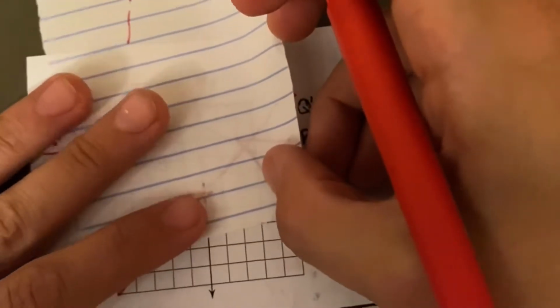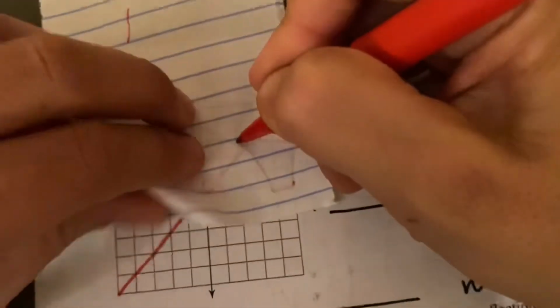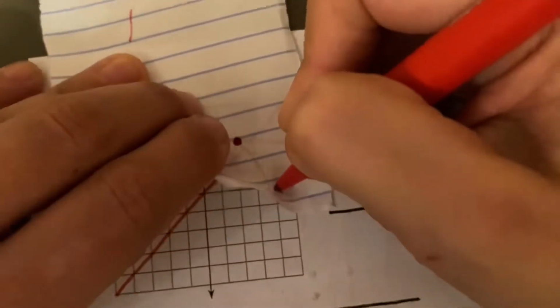You may want to keep track of the origin in case you lose your place. So I flipped it over that line. There it is.